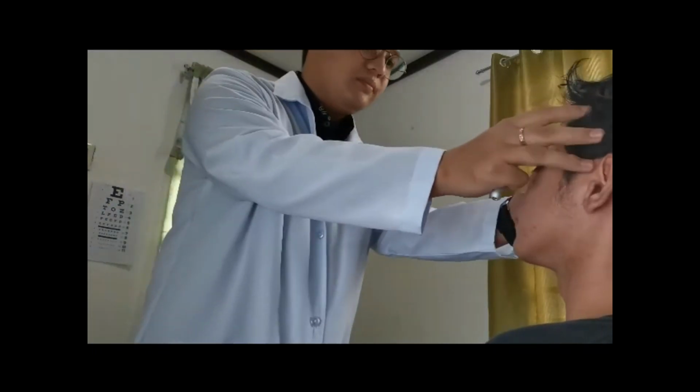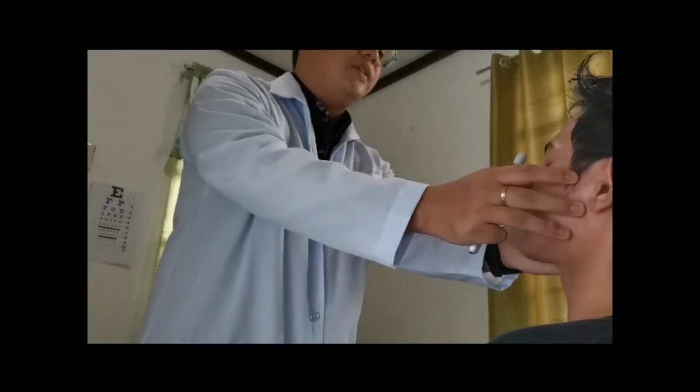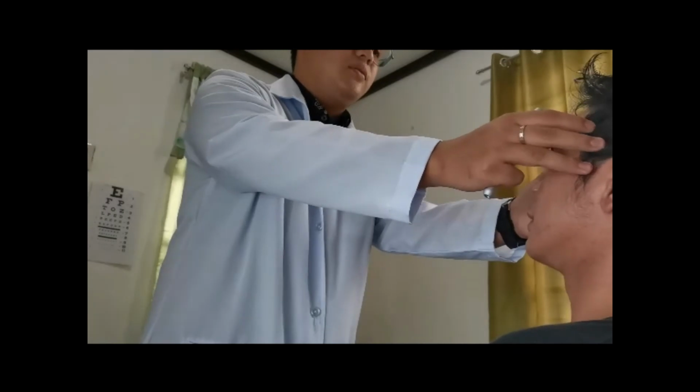Okay, so we will now proceed to the assessment of the facial sinuses. So for our first step, we need to palpate or percuss the maxillary and frontal sinuses for any tenderness. So sir, are you feeling pain right here? No? Okay. We will now proceed to our next step.